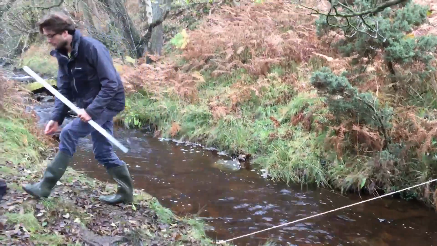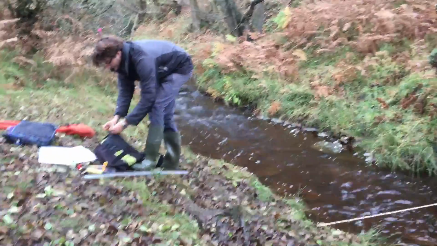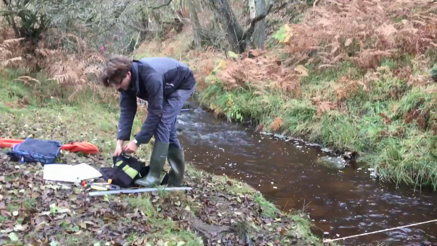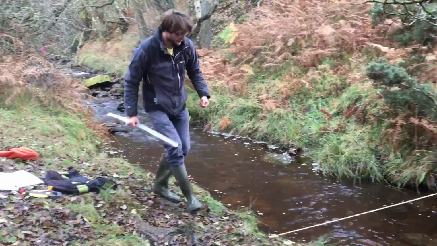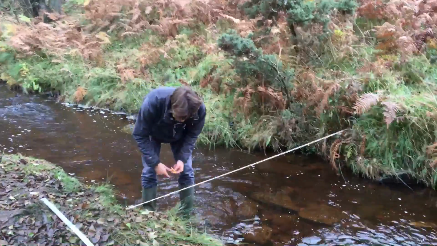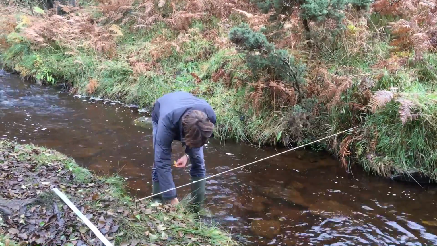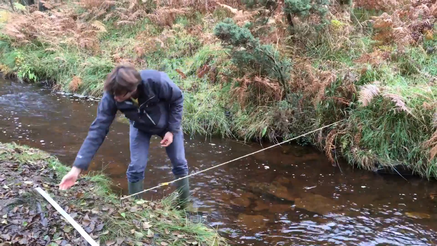So in order to measure the depth systematically, in the front of your bag, little zip pouch, we have some pegs. And what you're going to do is place your first peg where the river starts. So not at the peg here, but at the start of the bank here where the river begins. So that will be your 0, if you like.